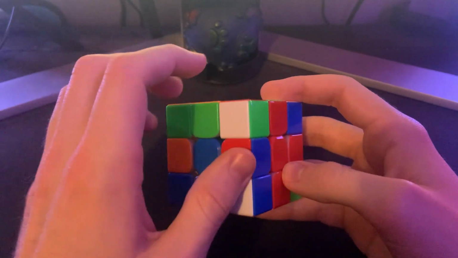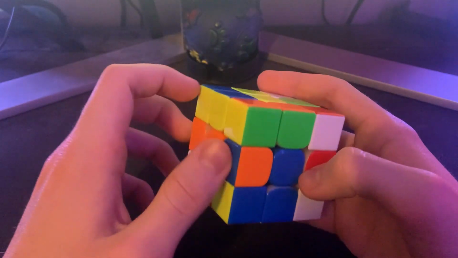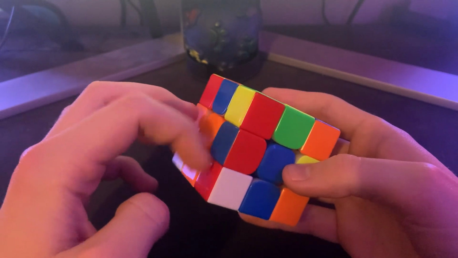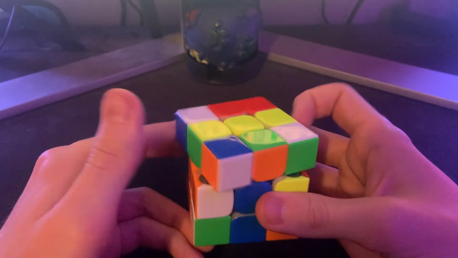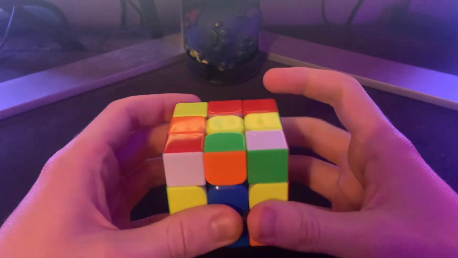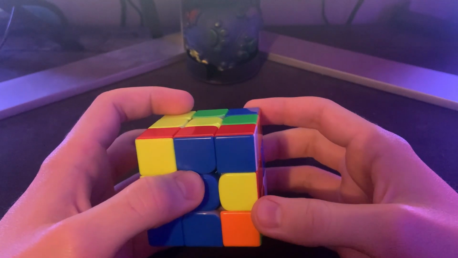So I've only been showing you from this side of the cube, but the same thing is mirrored on this side. So if you had the same thing on this side of the cube, you would just do the same thing, but obviously it's on the left side, so yeah, nothing changes.